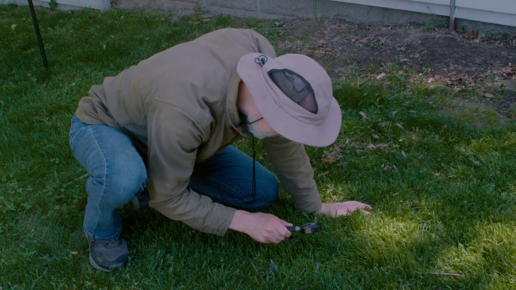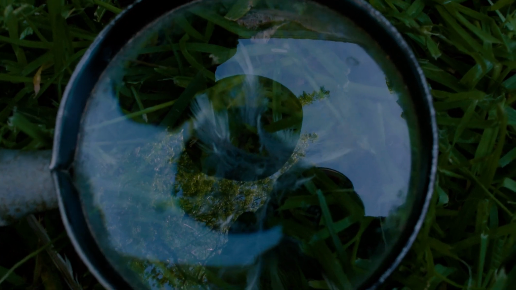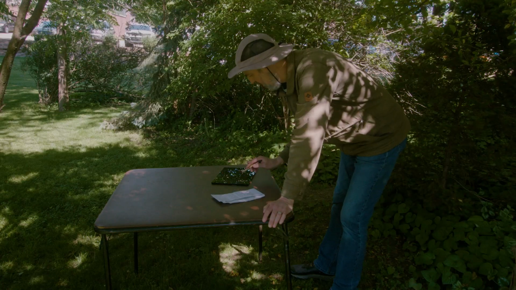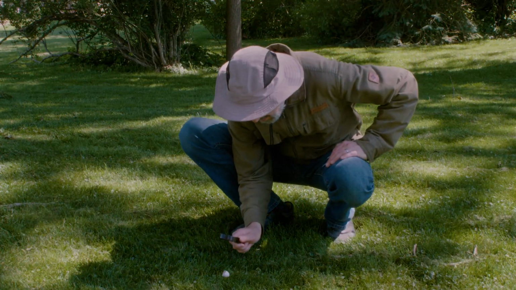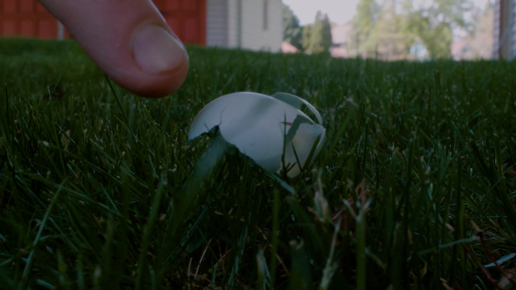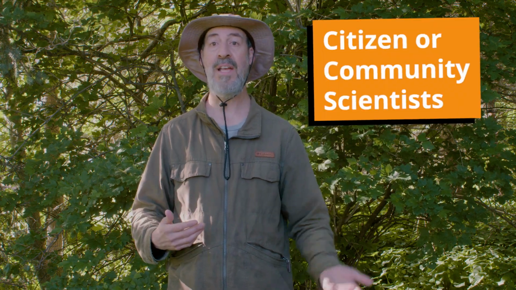There are also people who are nature data detectives. These citizens are regular people like you and me and can gather information that can be used by scientists. Since scientists can't be everywhere and see everything all the time, they rely on the eyes and ears of citizens all over the world to collect data. These citizens are called citizen or community scientists.